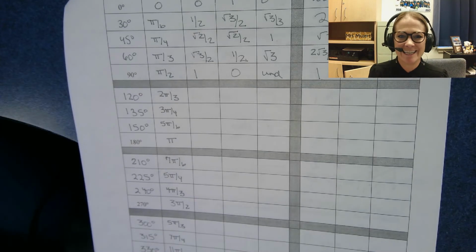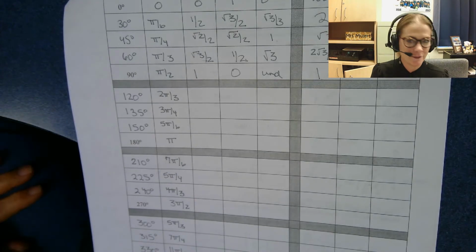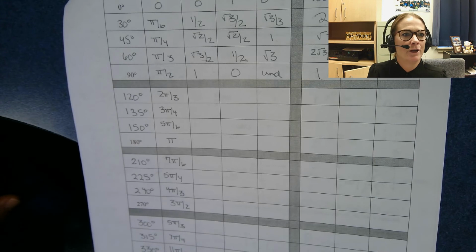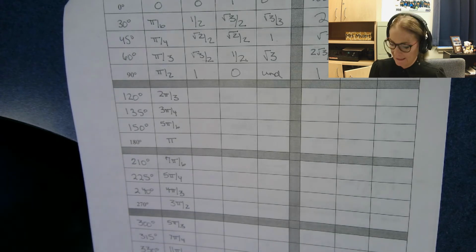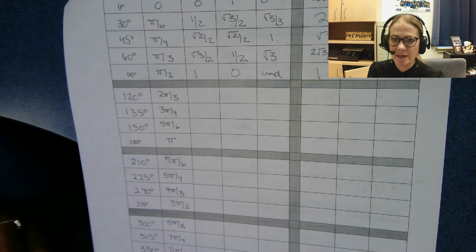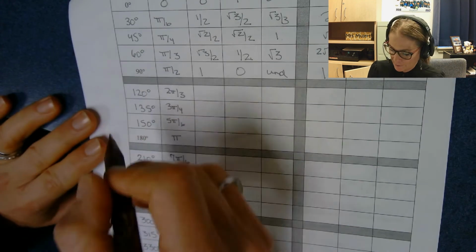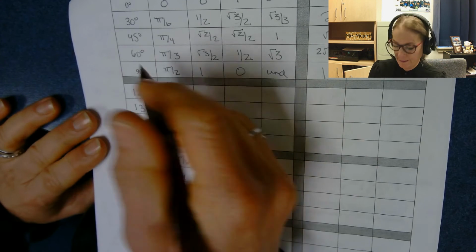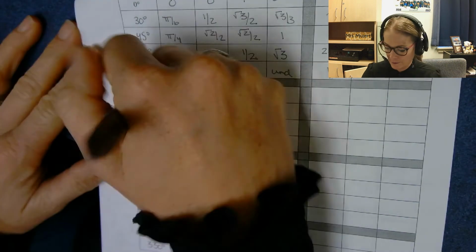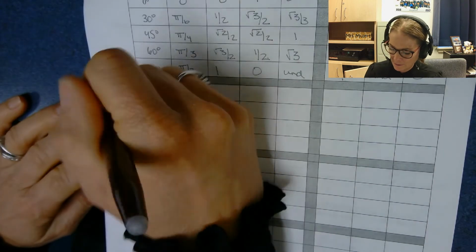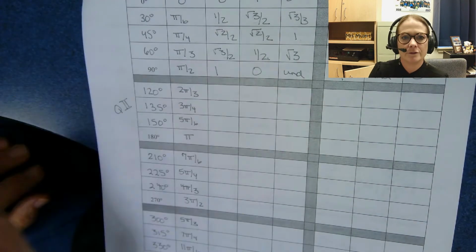Advanced Pre-Cal, I decided to go ahead and make a video of the rest of the chart, just for those who might need it. So here we go. We got through all of this in class, so now we're going to just build the rest of it. So, thinking of here, 120 to 180, this is Q2. So I'm going to just note that so that I know what my signs are going to be. Let's be technical here, Q2.